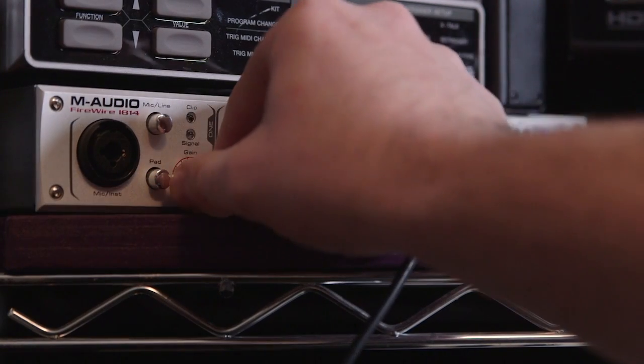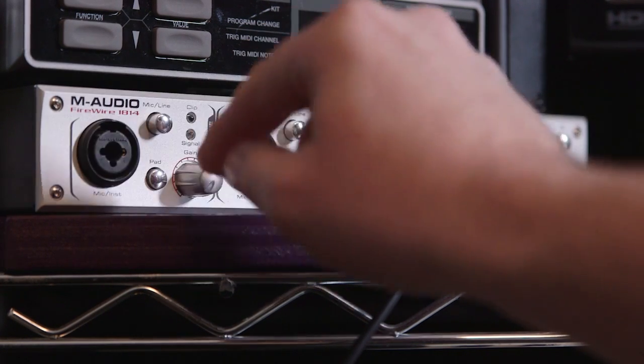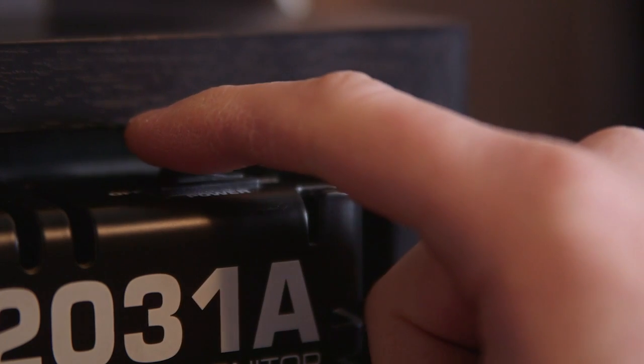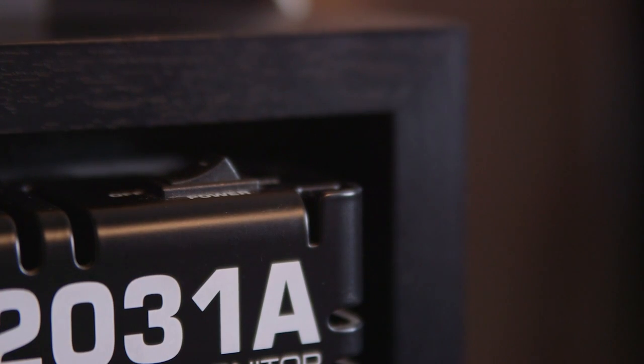Before you plug in your microphone cable into your interface, make sure the gain is down and your speakers are off so that you don't cause a feedback loop.